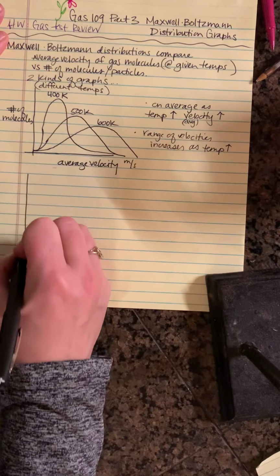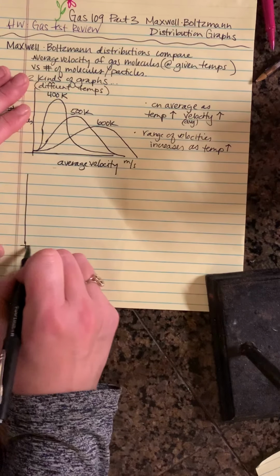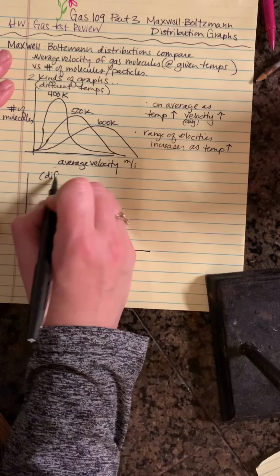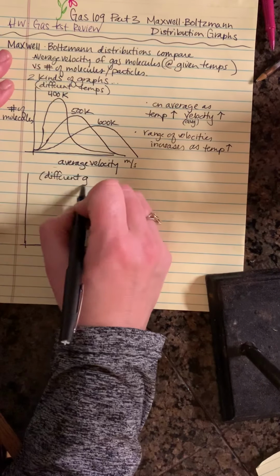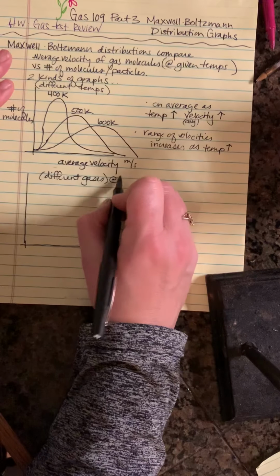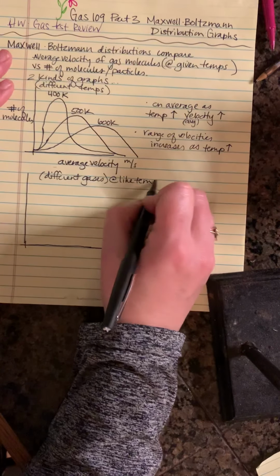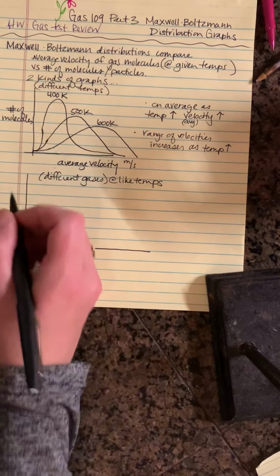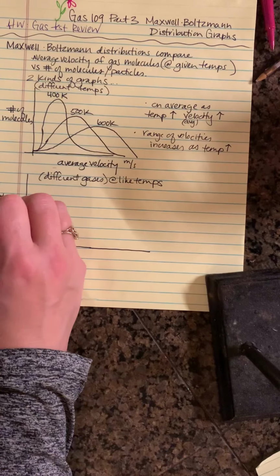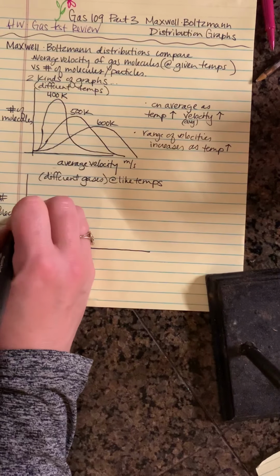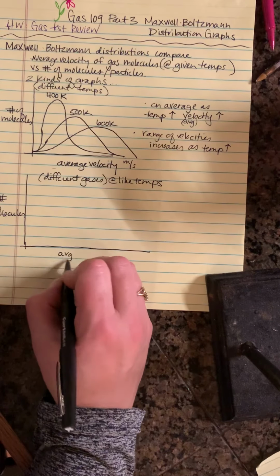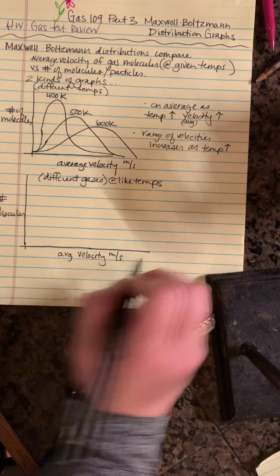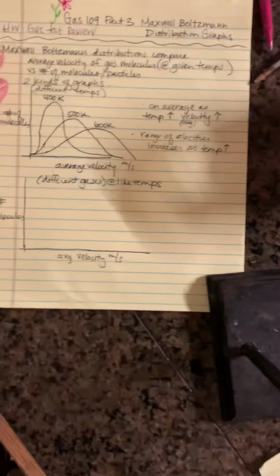And the second one is looking at different gases at like temperatures. So instead of varying the temperature, what we're doing is changing the gas identification. So this is still number of molecules on the y-axis, and average velocity in meters per second on the x-axis. So that's still looking like that.